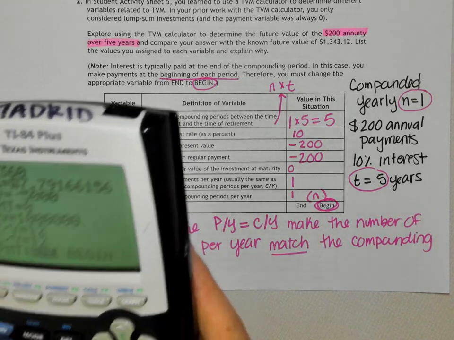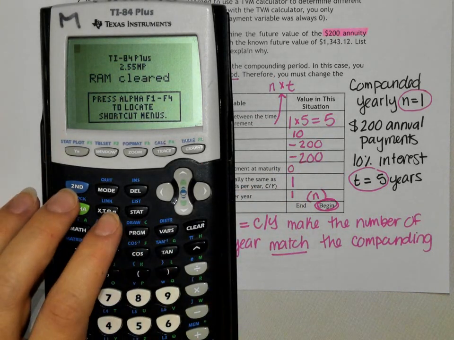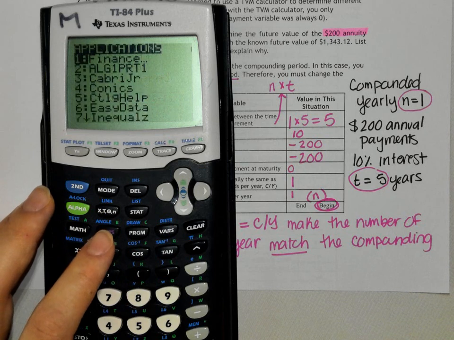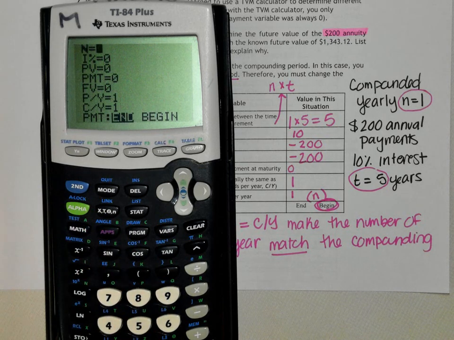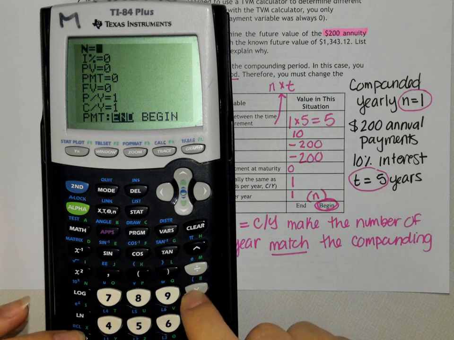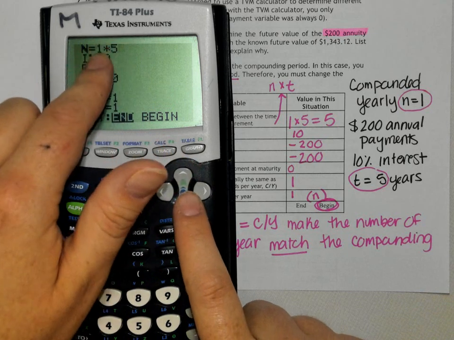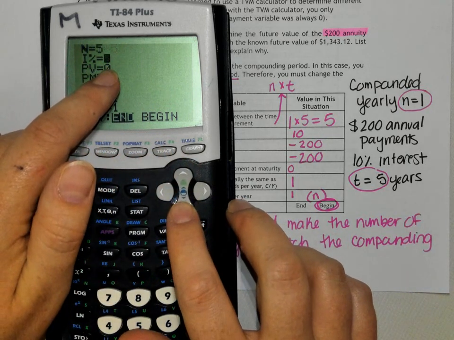I'm going to reset my calculator and show you how it begins from scratch. On my calculator, here is your purple apps button. You press that, then hit finance and TVM solver. You can multiply inside of the field, so 1 times 5 we know is 5, but if it's something different, you can multiply it in there and it does it for you.